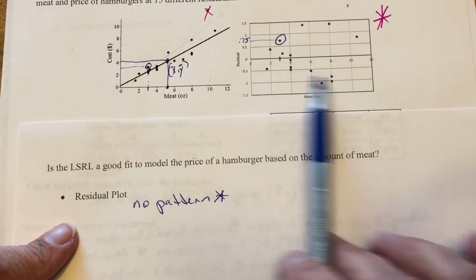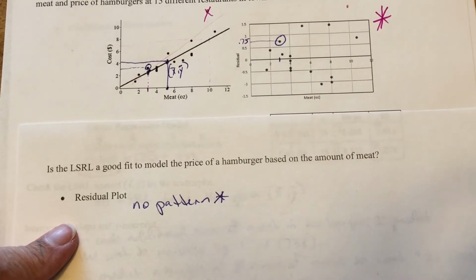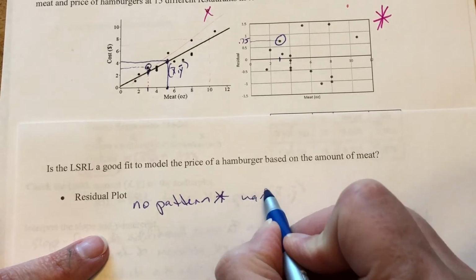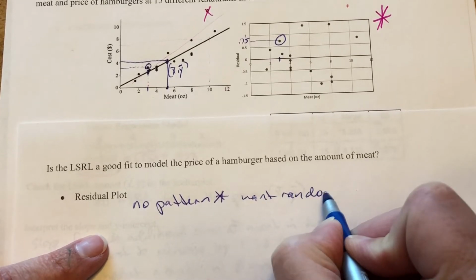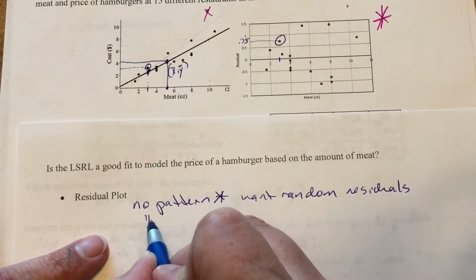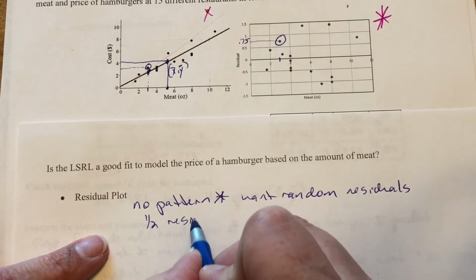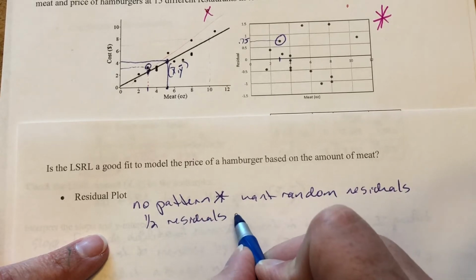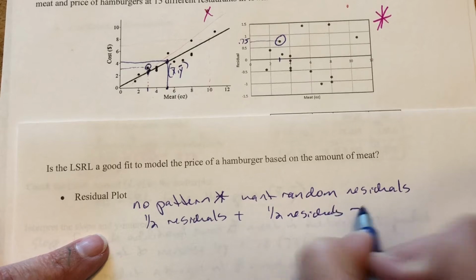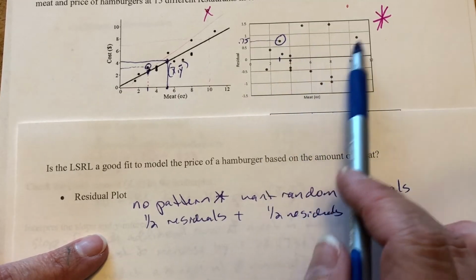This is very scattered, kind of all over the place, so that's a good thing. We don't want a pattern; we want random residuals. Typically you see about half the residuals positive and the other half negative. So we've got some negative residuals, and we've got some positive residuals.